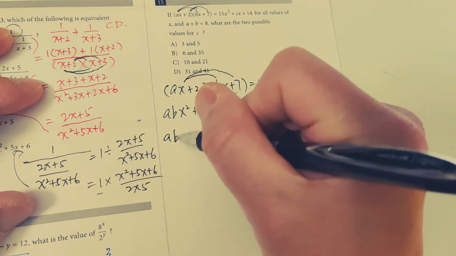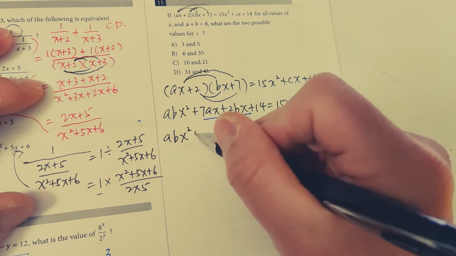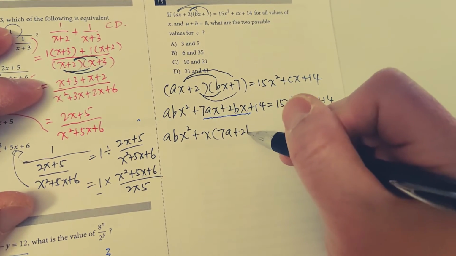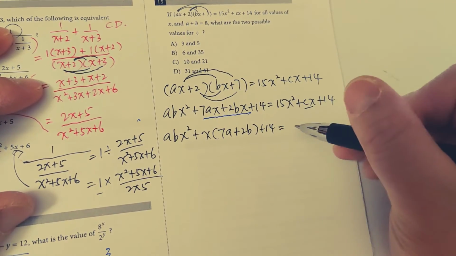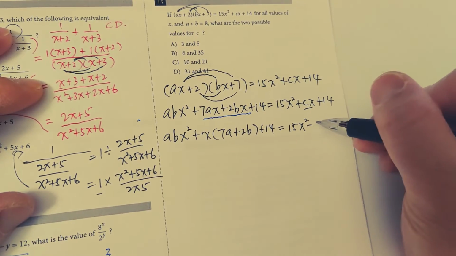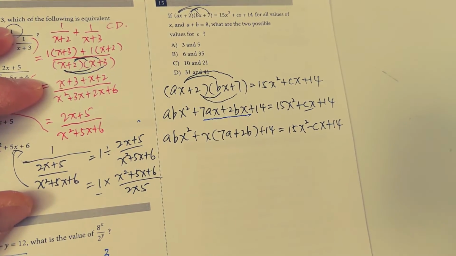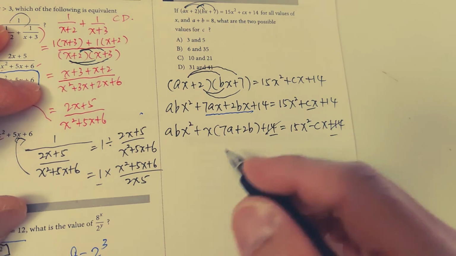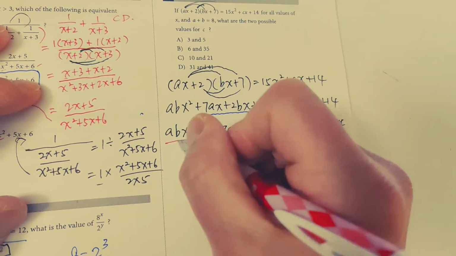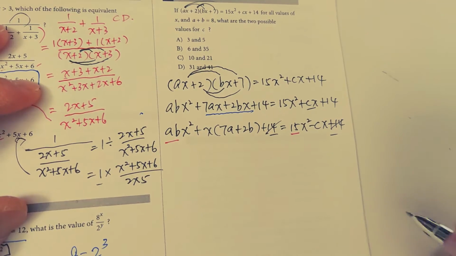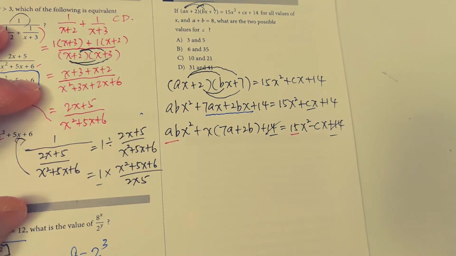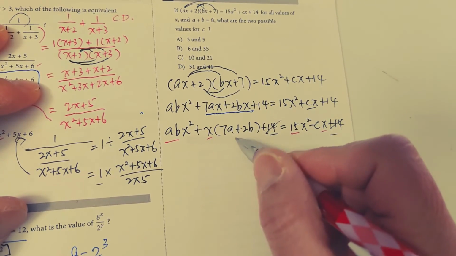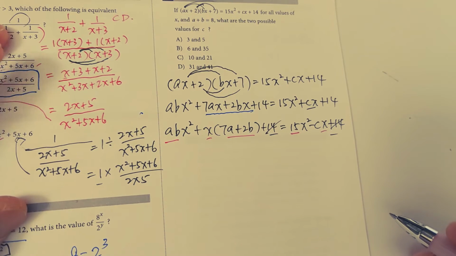So what we should do is I'll still write the abx squared, and over here I will factor out the x. Inside the parentheses there will be 7a plus 2b, plus 14 again, equals 15x squared plus cx plus 14. Alright, now this part is the same, so we can just rule them out and compare. You can see that ab would be 15. You compare the like terms, ab would be 15, and the like terms for x will be the c. 7a plus 2b will be equal to c.